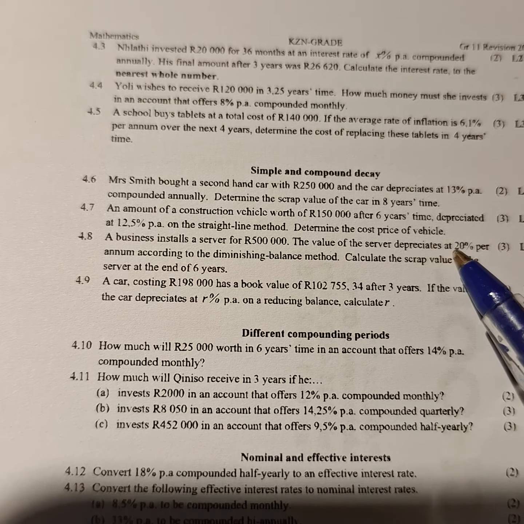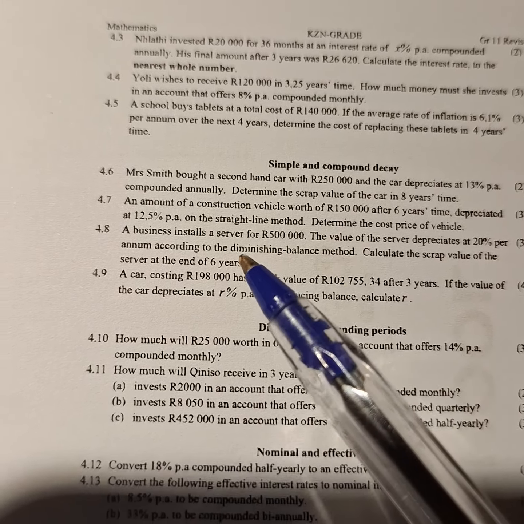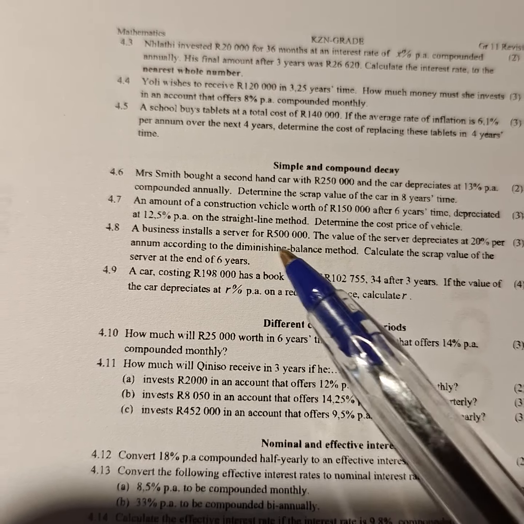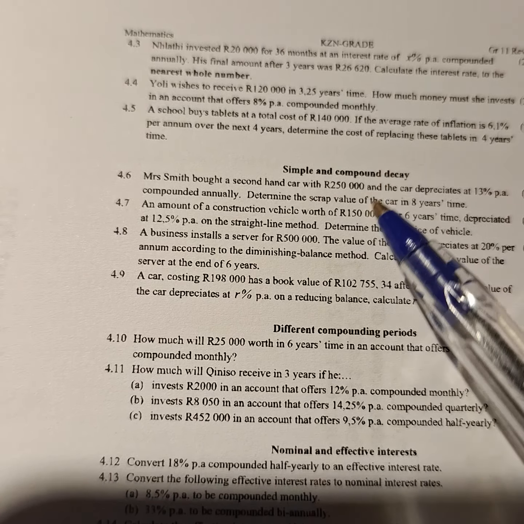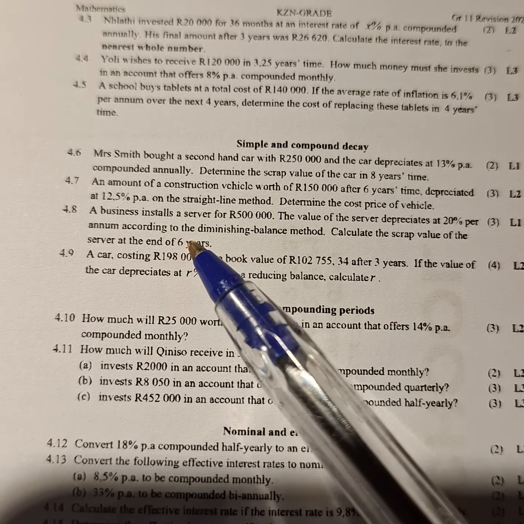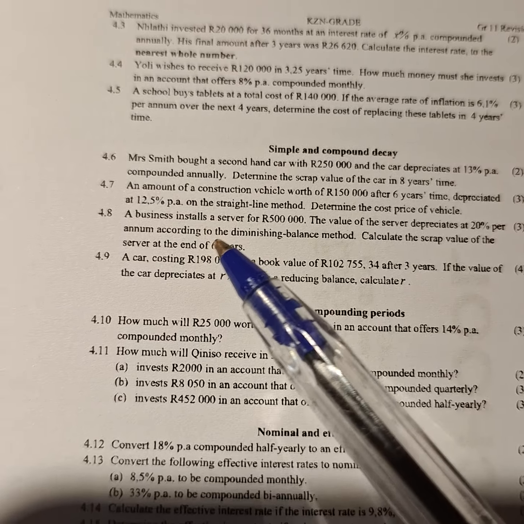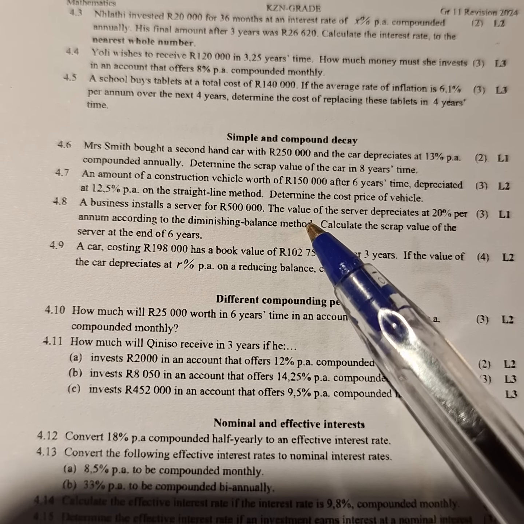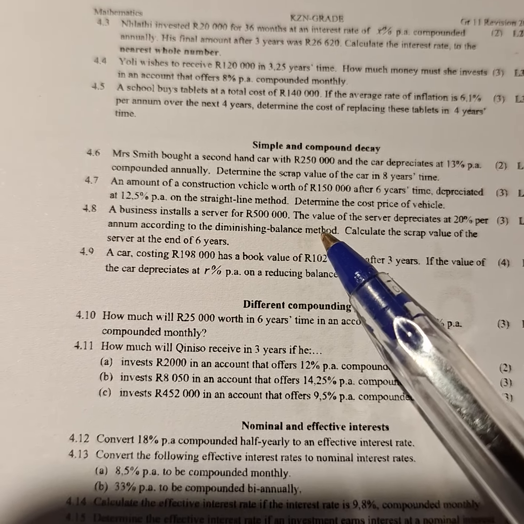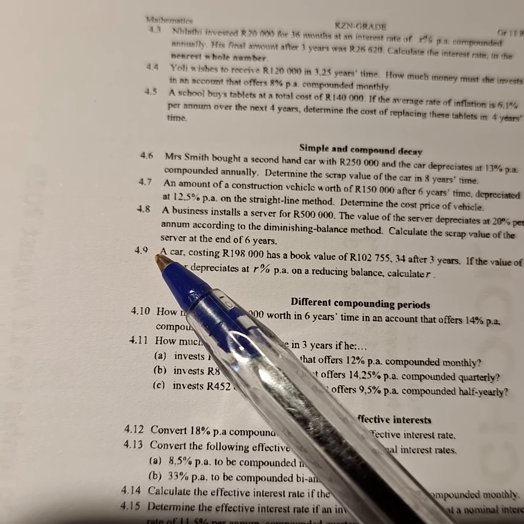Then 4.8, a business installs a server for 500,000. The value of the server depreciates at 20% per annum according to the diminishing balance method. Diminishing means reducing balance method, which means compound decay. So we know the formula we're using. Calculate the scrap value of the server at the end of 6 years. So once again, same level 1 type question, but we're using the compound decay formula here. So let's be careful about that.